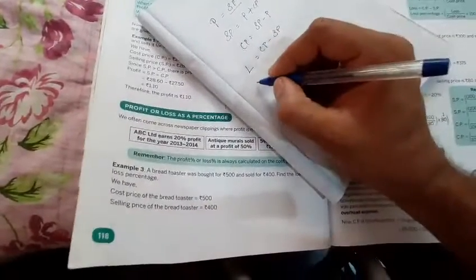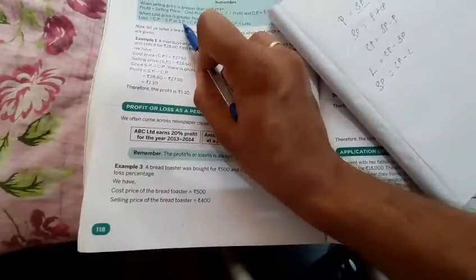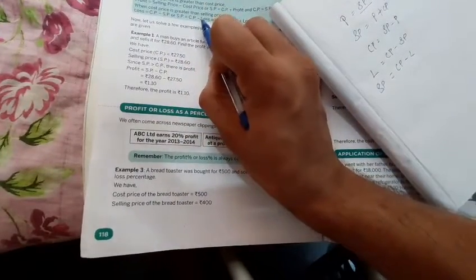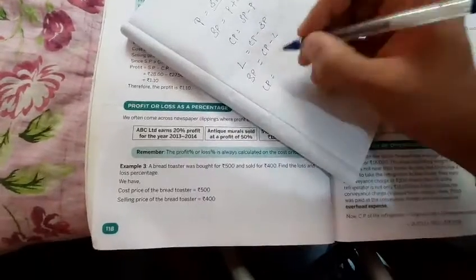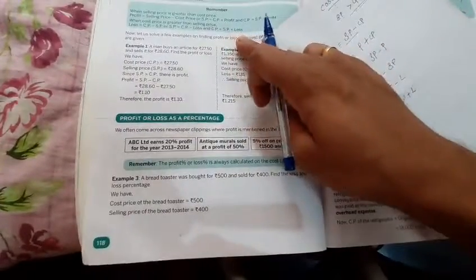Now if it is loss, imagine you had to find out the selling price. How can we find out the selling price? Cost price minus loss. Selling price is equal to cost price minus loss. And finally, if it is loss, how can we find out the cost price? Selling price plus loss. That will be the last equation. Clear?